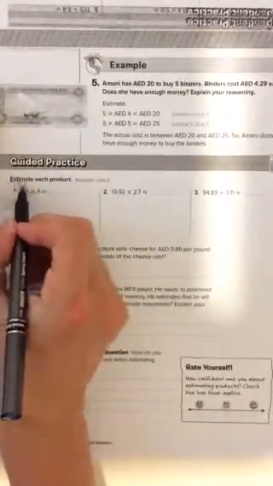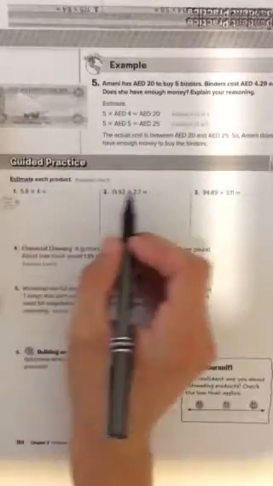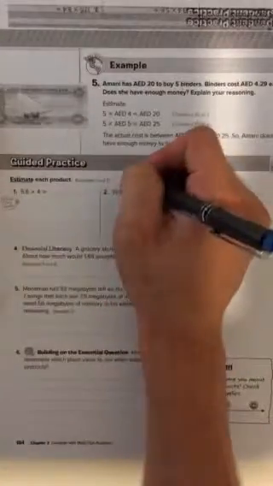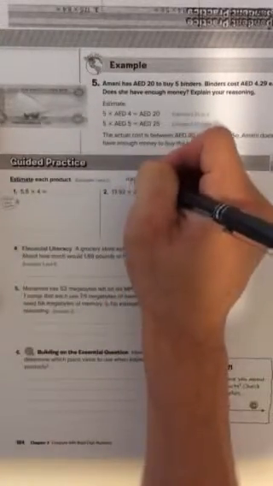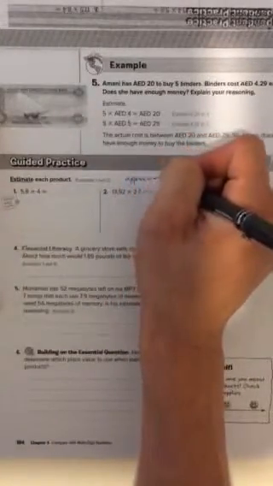So you see the word estimate. And you see how the equal signs are squiggly? That's because we're estimating, and that is called approximating. We're doing the approximate value.